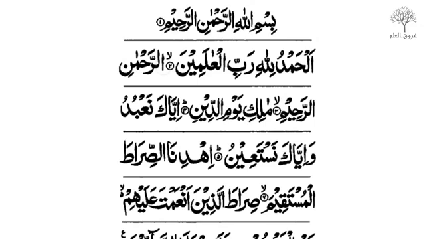So we've learnt a, ba, ta, sa, 4 of those, and then we've learnt ja, ha, kha, 3 of those, 7, and we've also learnt da, tha, ra, za. So all of those put together, we can apply them in this chapter of the Quran. Now this is from the Quran. This is the first chapter of the Quran, which is known as Surah Al-Fatiha. So here goes.